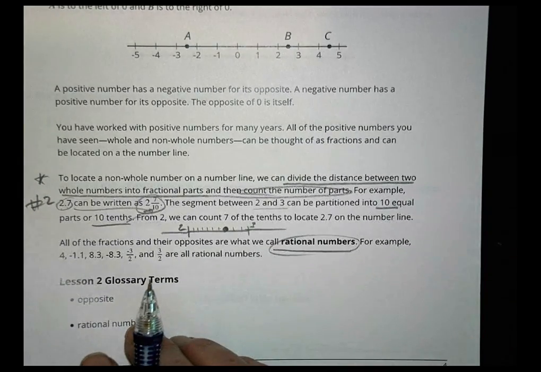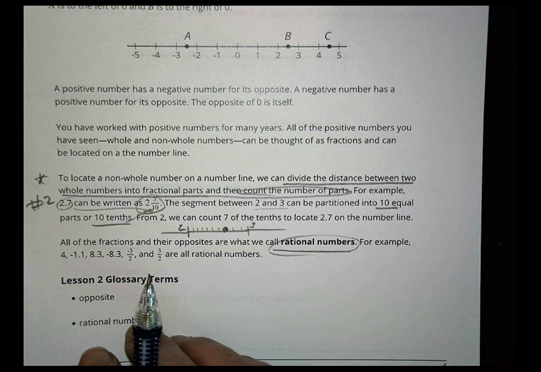We're going to pause there for the day, and you're going to work on your homework. We'll come back and check it together in just a few minutes.